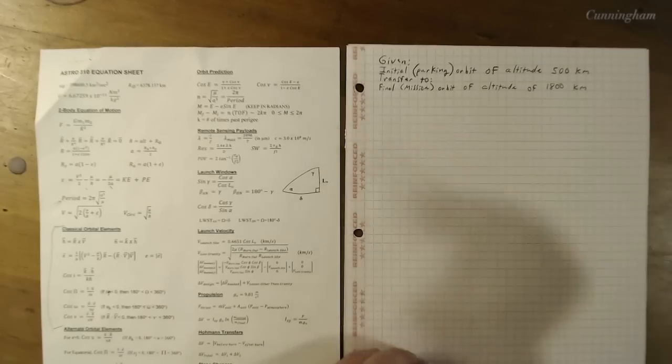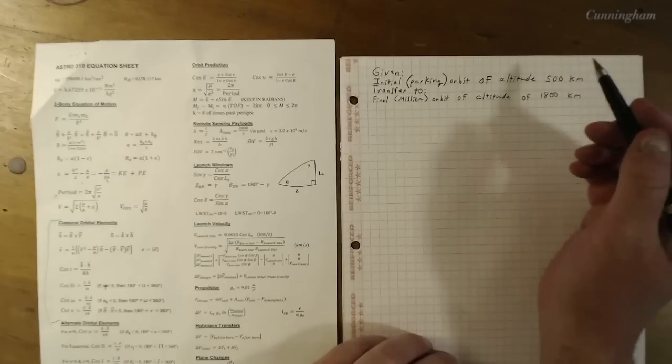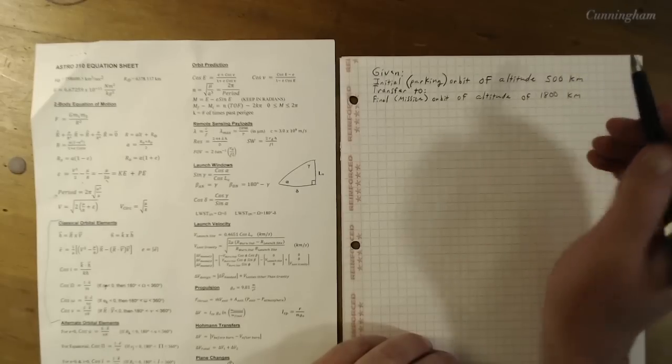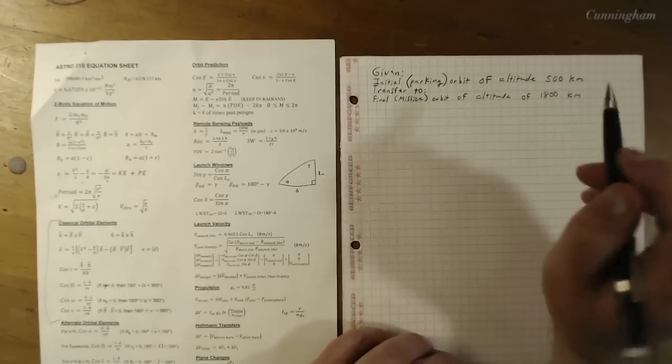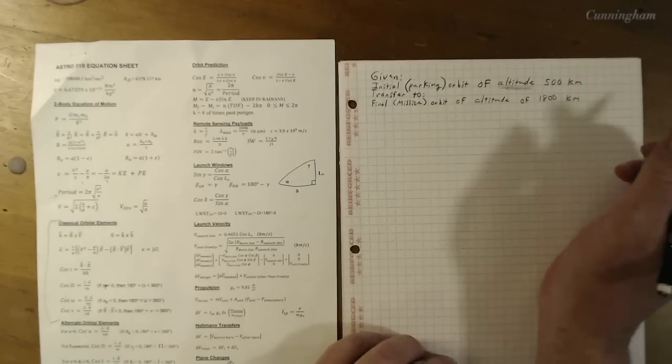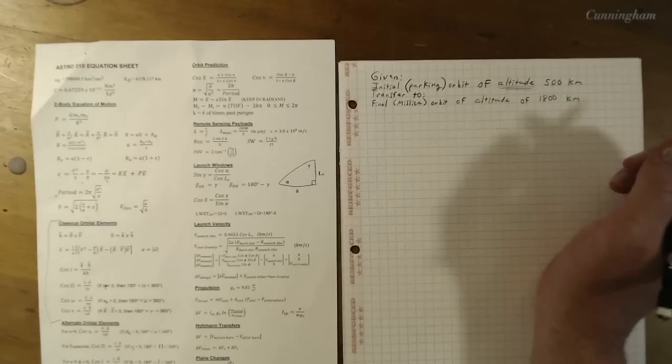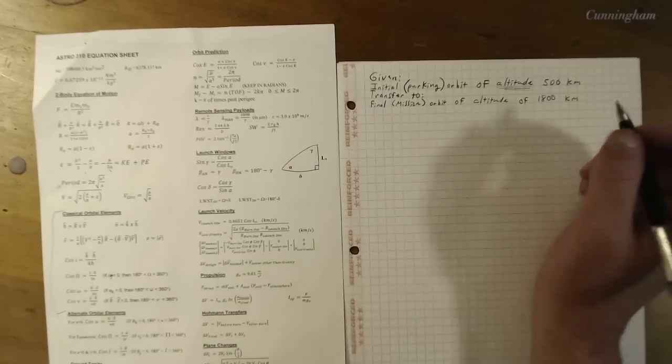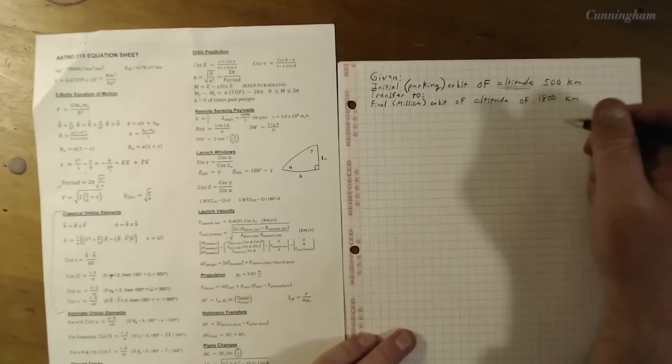Okay, so second vocab thing we need to have a heads up for, and this is tricky, don't be tricked. It says the initial orbit has an altitude of 500 kilometers. I think a picture may be worth at least a few words, maybe not 1,000, but drawing a picture is going to help here.